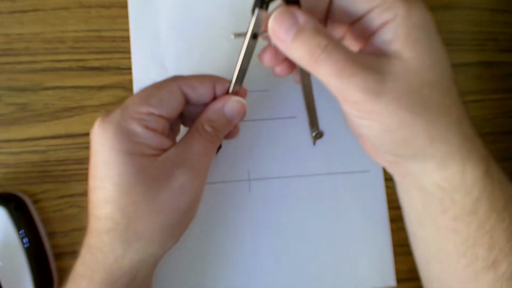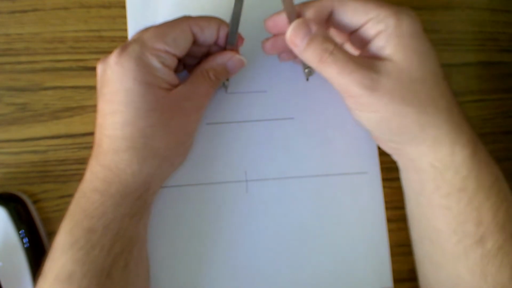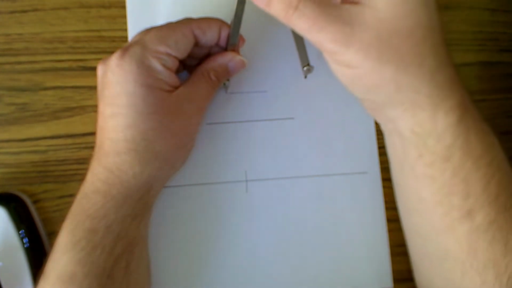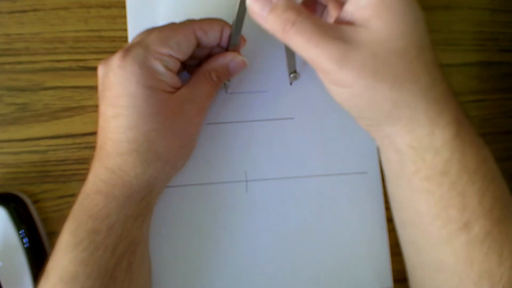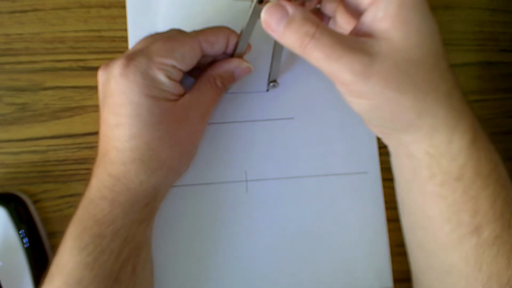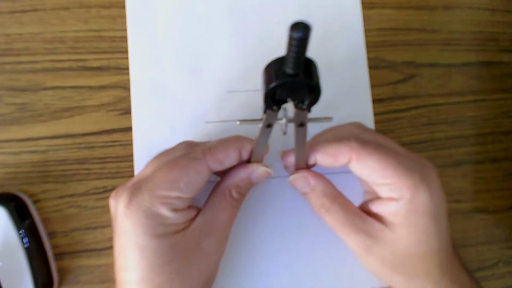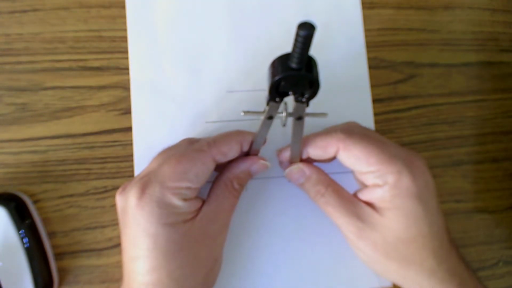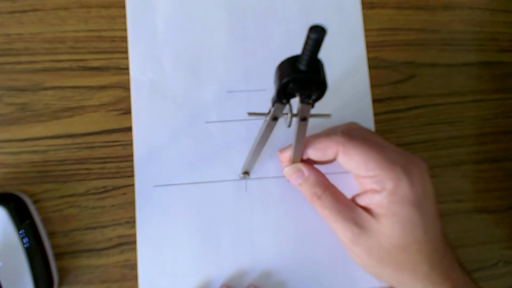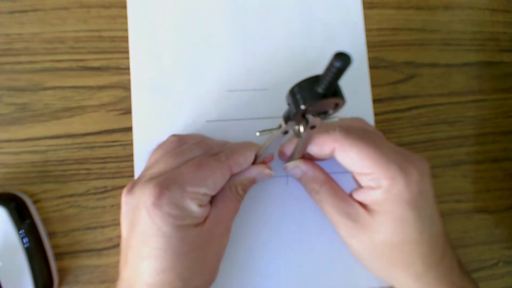Then we adjust our compass width and put our point on the other line. So now we're at the width of the other line, and we put our point on the intersection of the first arc we made, and we make a new arc.